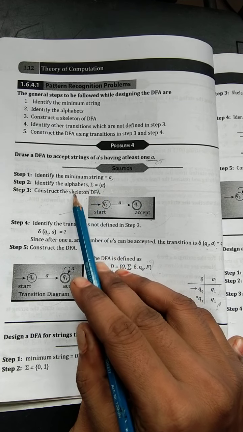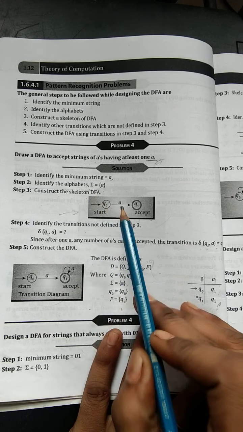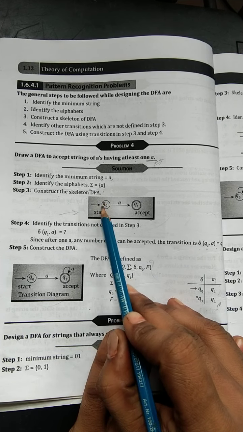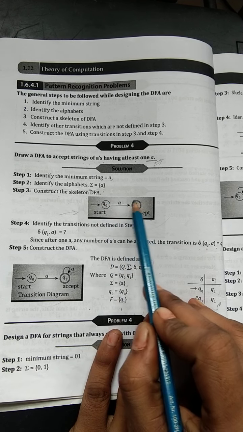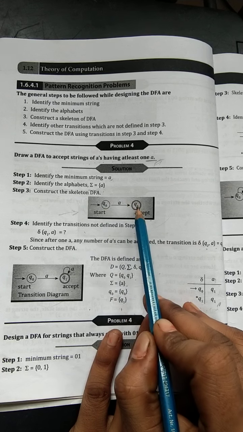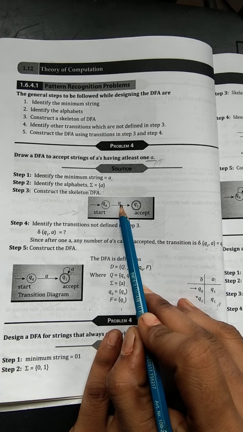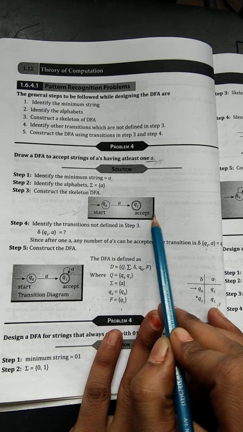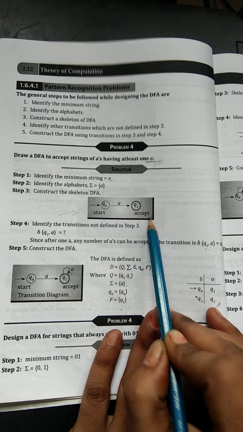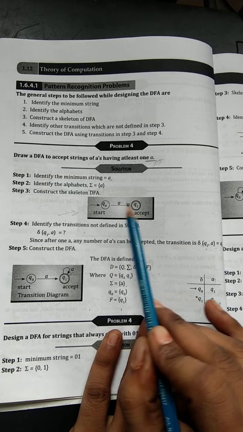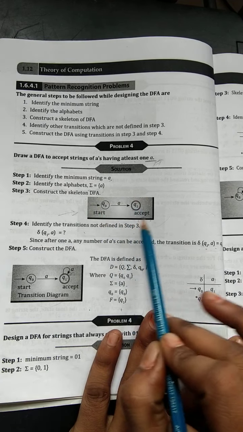Now we have to construct the skeleton for the DFA. Here the arrow indicates the starting state. This is state Q0 and this is Q1. Here it is taking a transition from Q0 to Q1 for the input symbol A. Okay, and the double circle indicates the accepting or final state. Now see, for a DFA it should take a transition for every input. So this is a simple skeleton.